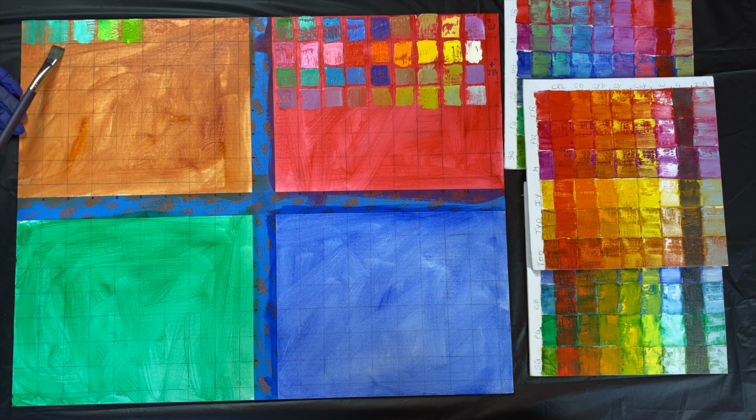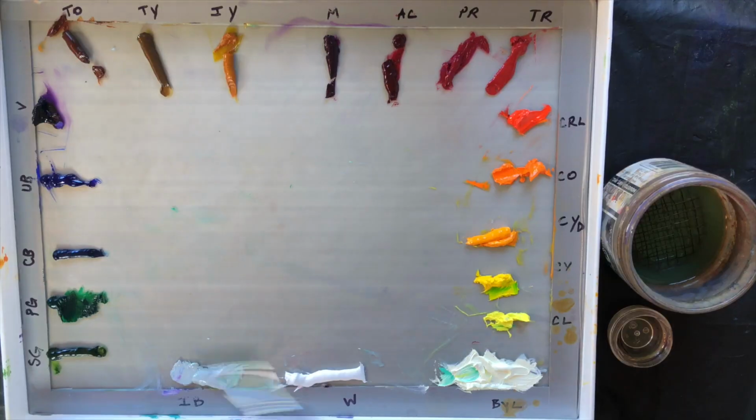This next square here was phthalo green mixed with the next color in line, which was white. The next one was brilliant yellow light. Okay, and then cad yellow light, or cad lemon, and then cad yellow medium.